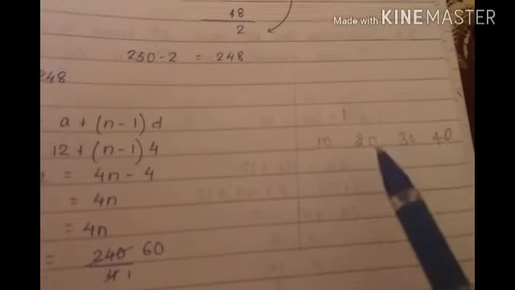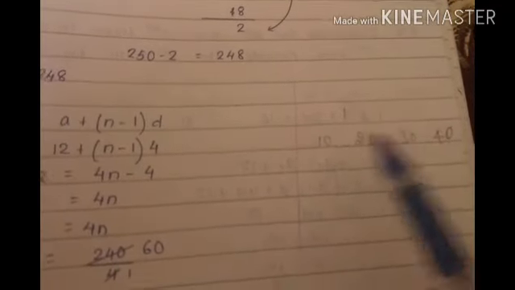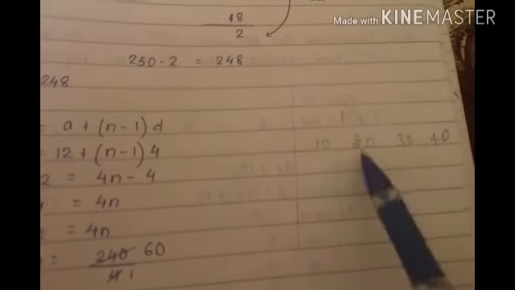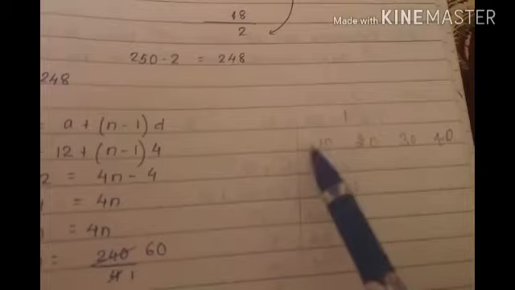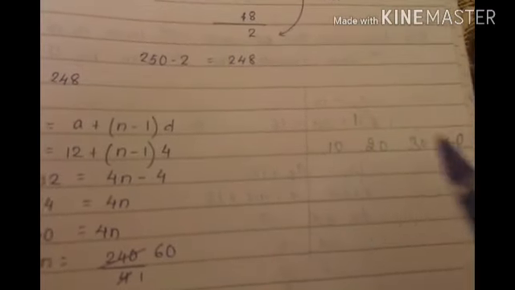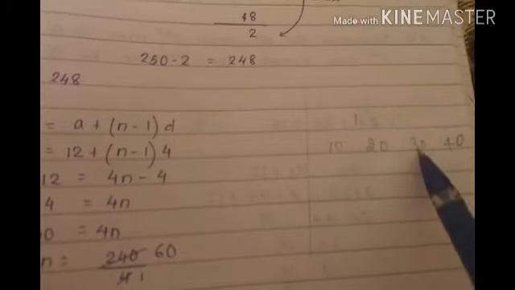So when we use the word between, you don't consider the first and last terms that are given. You just consider the terms that are present between them. Which terms are present between 10 and 40? It is 20 and 30.